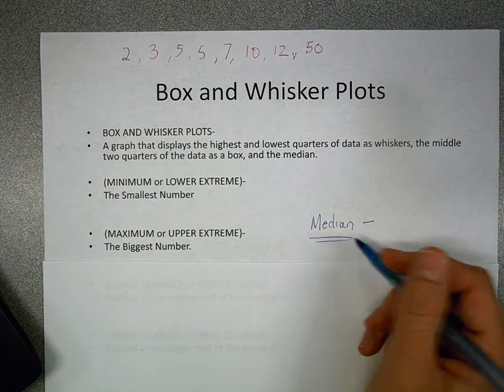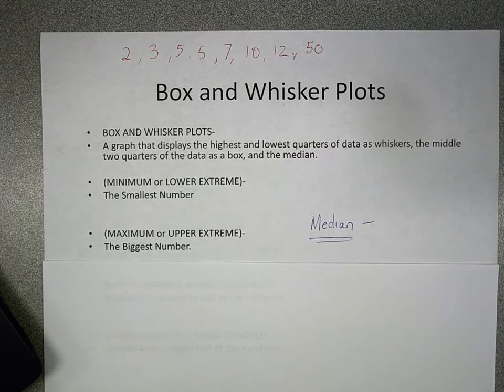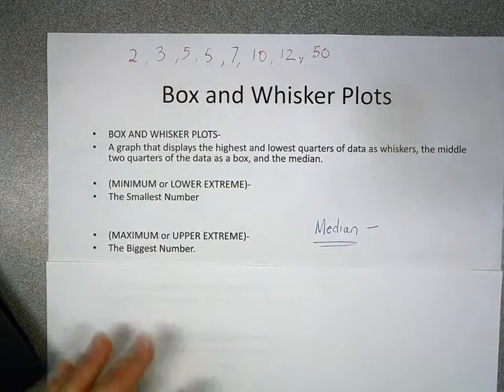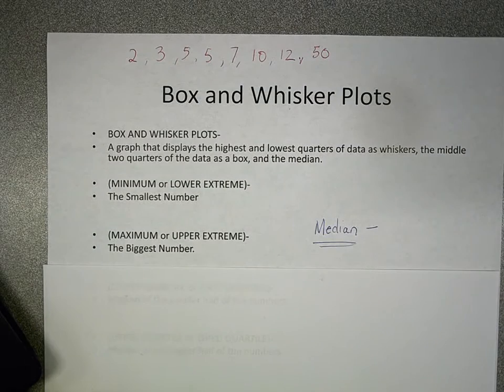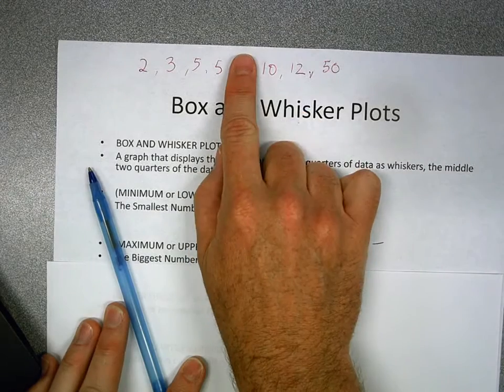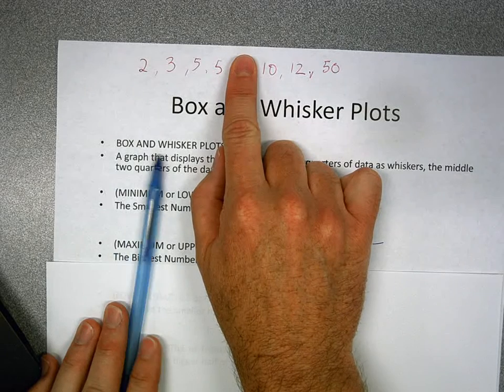So let's take a look at what is represented up here. Each person represents a number of our data. Let's start with which number is the middle. 7. So if I circle or even cover 7, if it's in the middle, that should mean that we have an even amount on both sides.